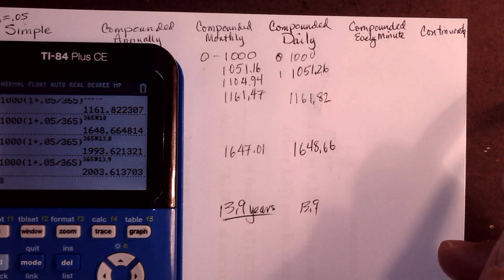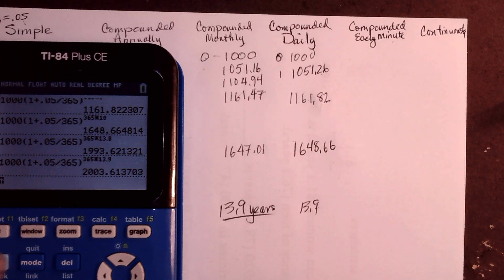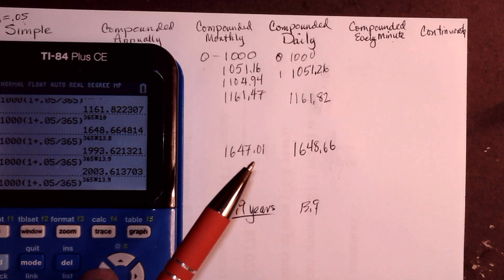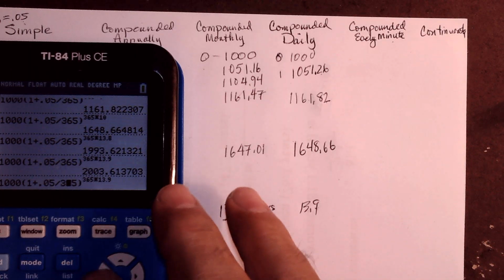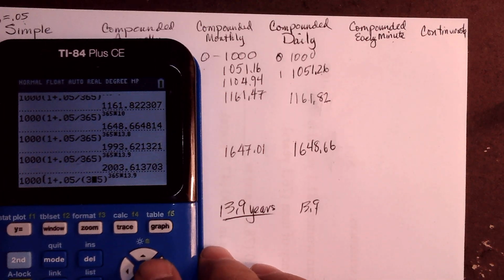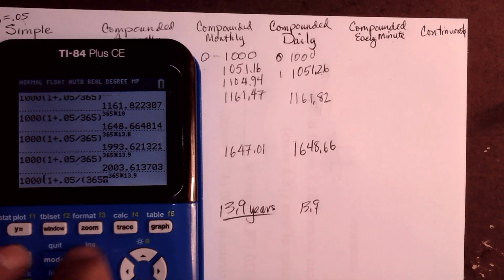Okay? What if I compounded every minute? Well, it wouldn't do much. But down here, instead of 365, which is how many days, I'm going to put parentheses on here. And I'd have to do 365 days in a year times 24 hours in a day times 60 minutes in an hour.